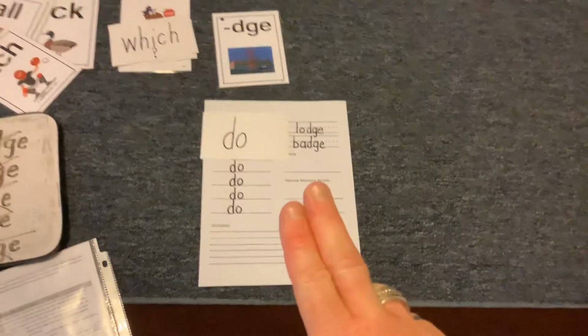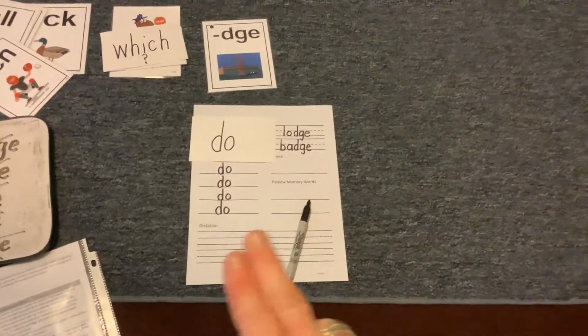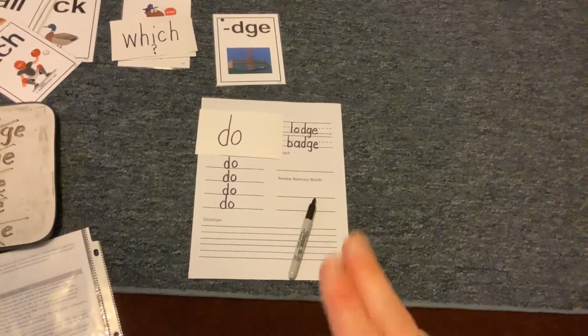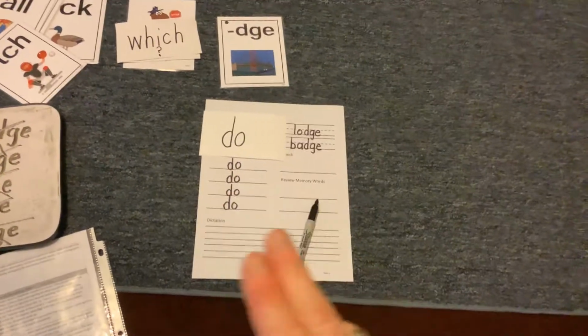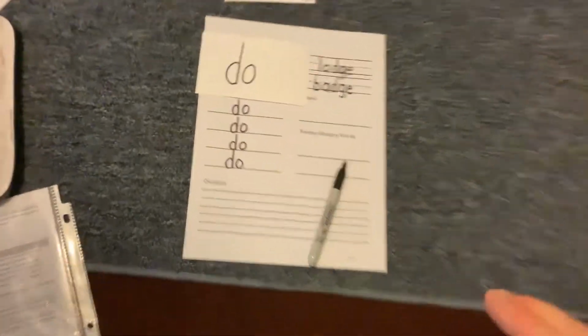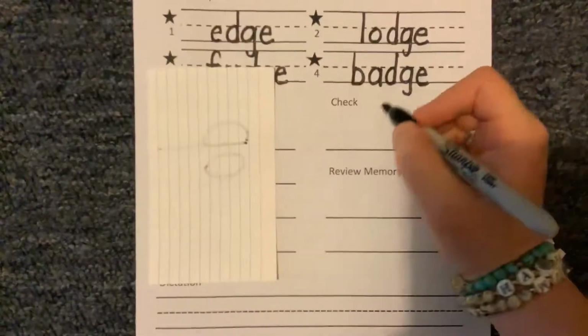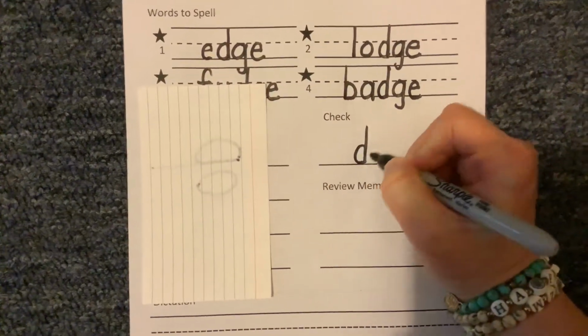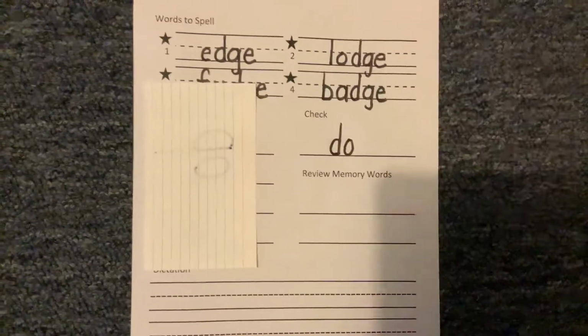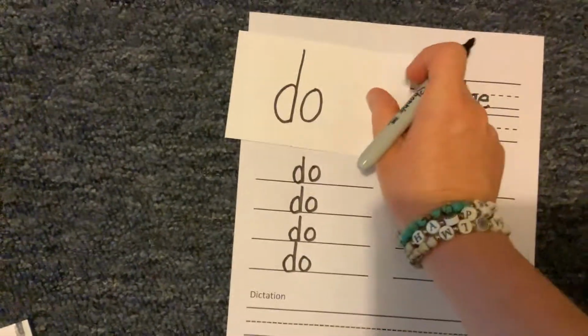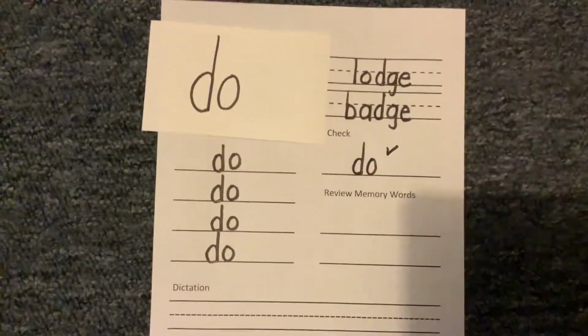Let's skywrite it 2 more times. Ready? D-O says do. Close your eyes and try it. D-O says do. Can you do it without looking? Can you write do? Use your bead checker to make sure you're making a D. Did you get it? D-O says do.